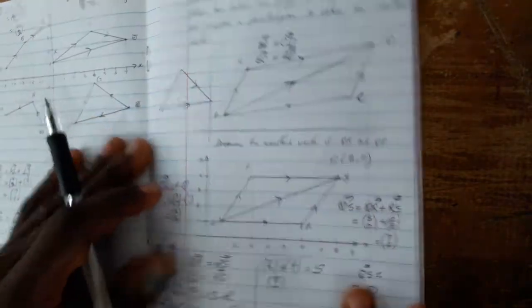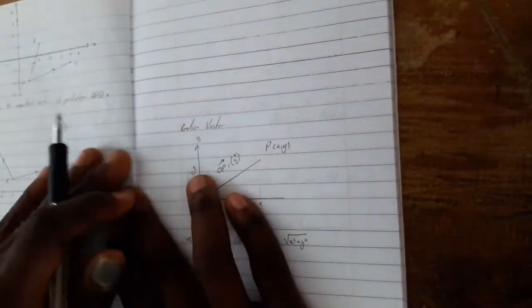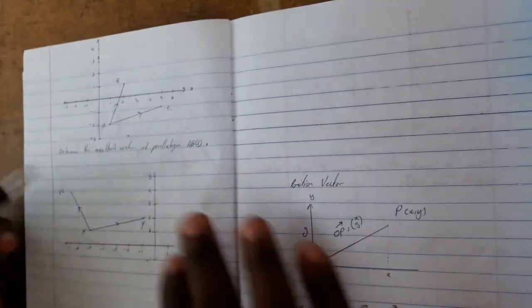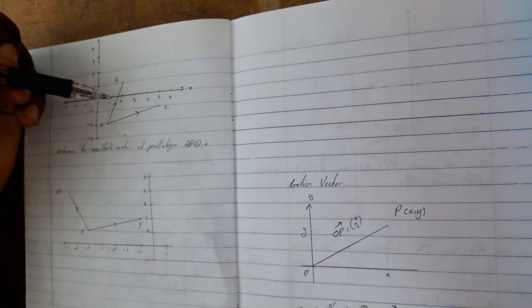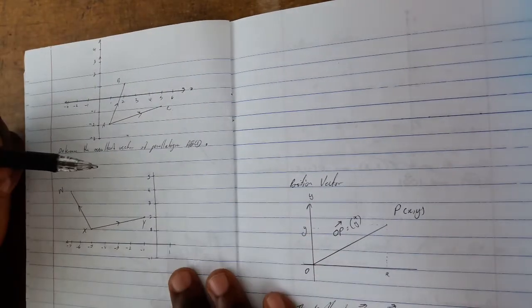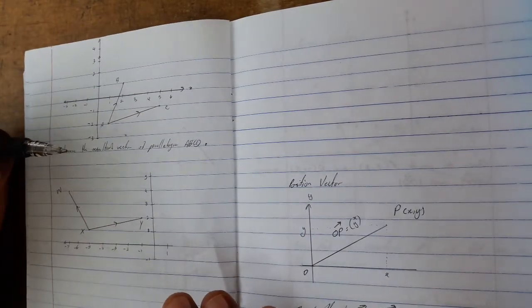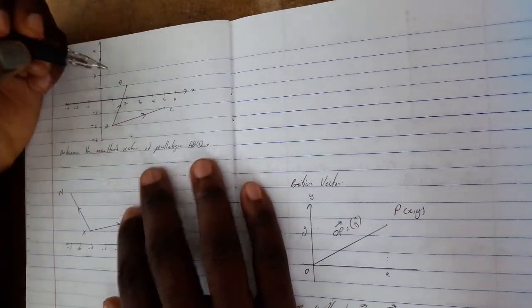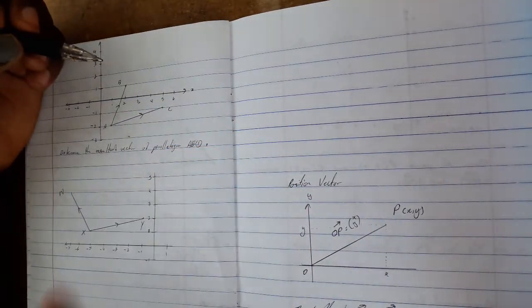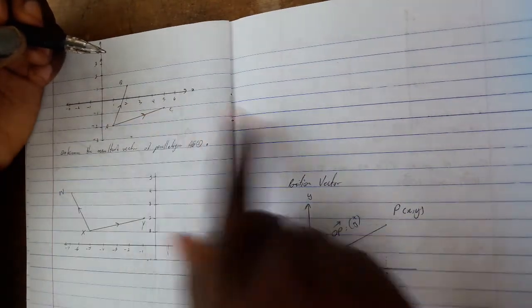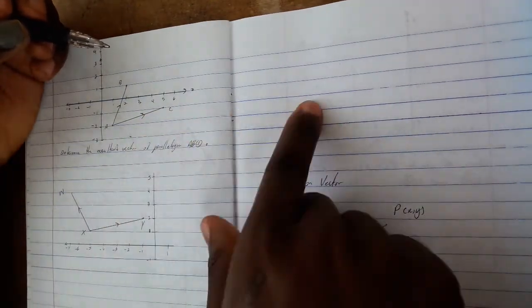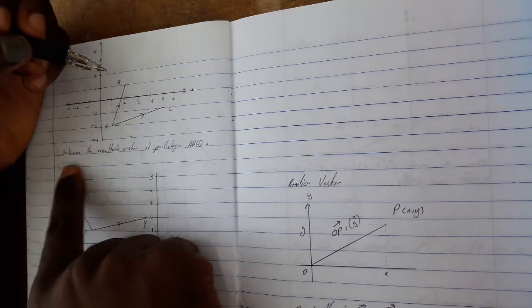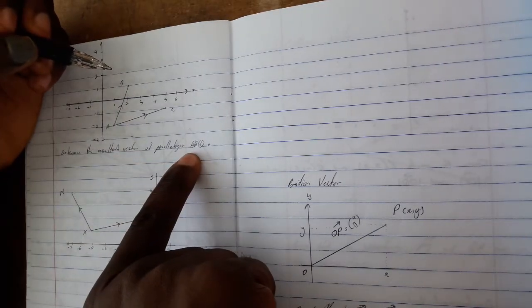Let me show you a different example over here. This one is a bit more complicated because it leans for the Y and it leans for the X. My video is going a bit too long, so I will stop in a while. We can do all the calculations we did just now for this one. Determine the resultant vector for the parallelogram ABCD.